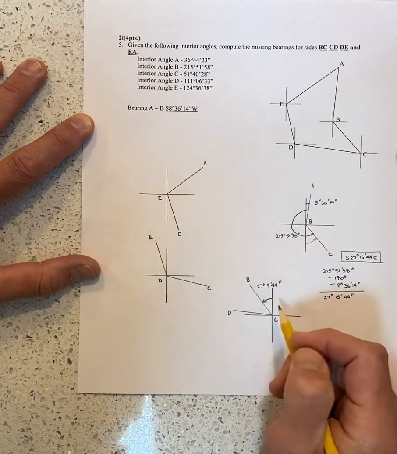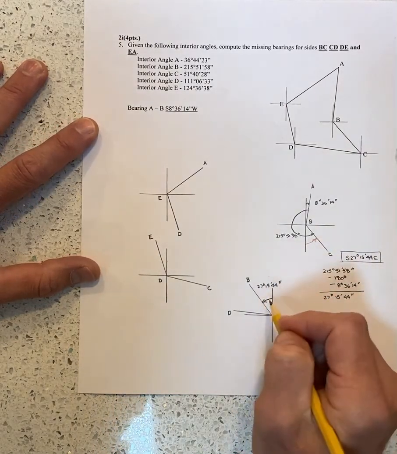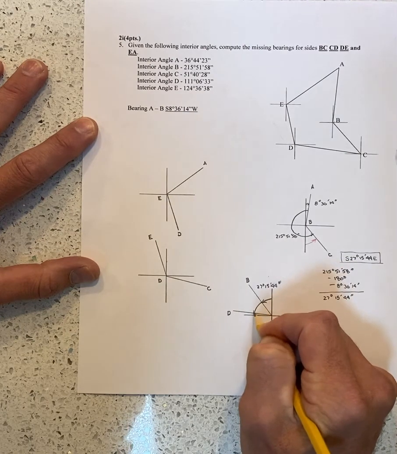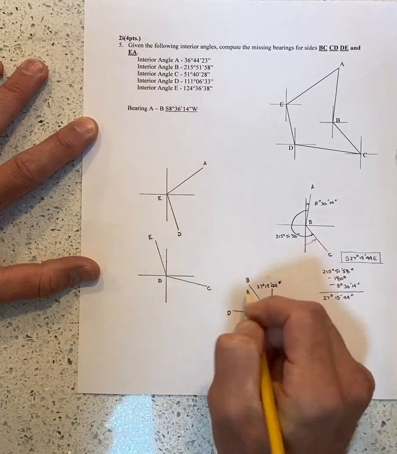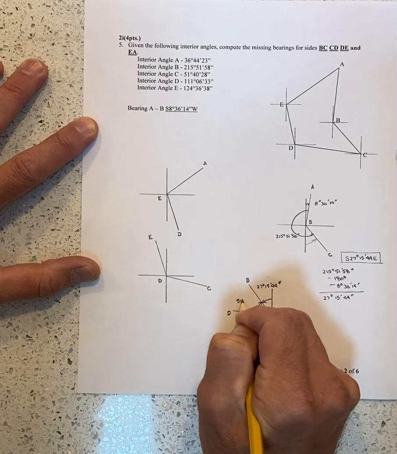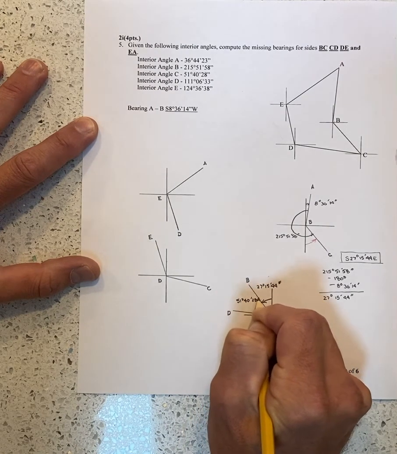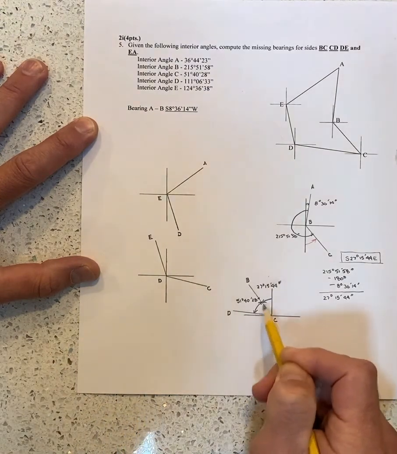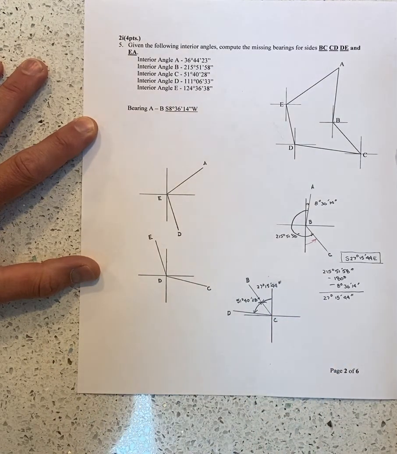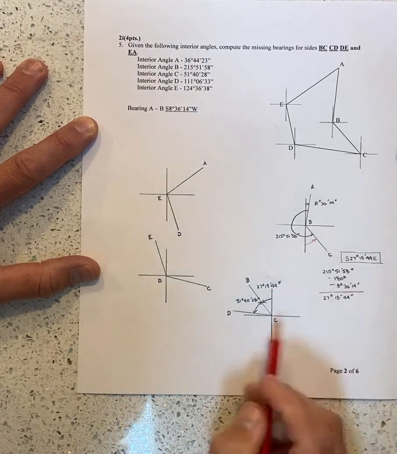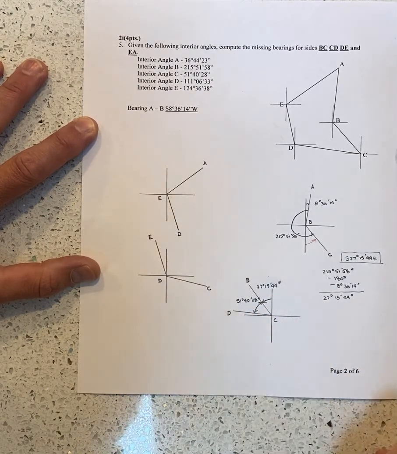And that our interior angle at point C, so our interior angle here, is 51 degrees, 40 minutes, 28 seconds. And it appears to be drawn correctly in that the sum of these two angles is going to be less than 90, which would be correct. So 90 degrees is over here.